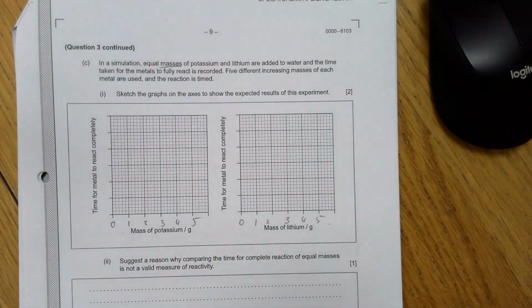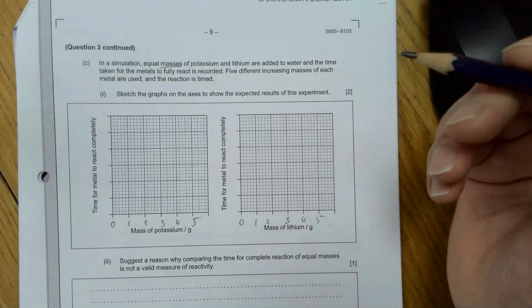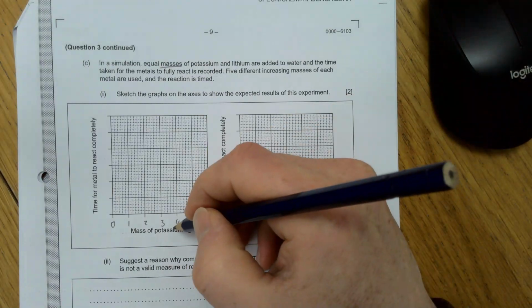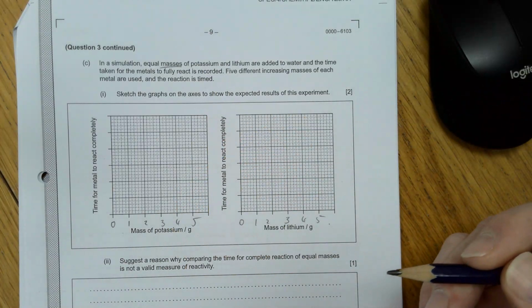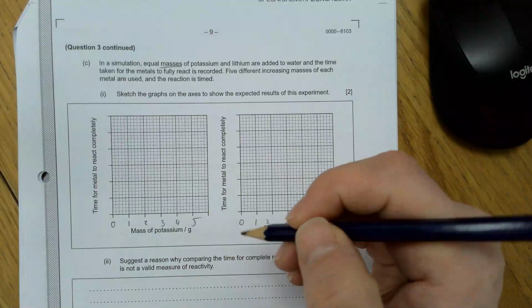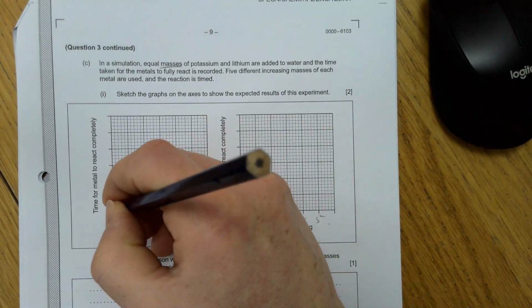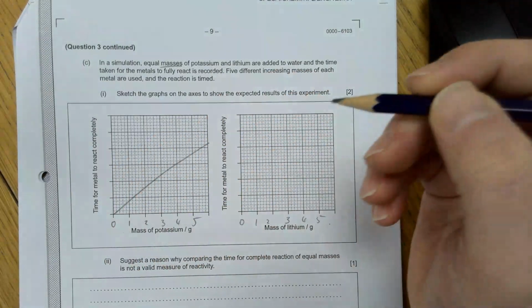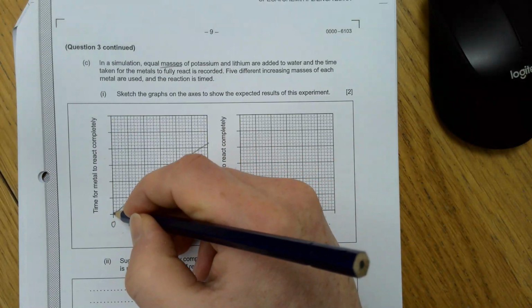You'd have to find out how long in each of these cases it would take to react completely in a simulation. Right, so you'd expect potassium to react much faster. Also, by the way, you get the first mark for drawing a graph with a positive gradient in each case. I'm just going to draw that for one of them. Whether you've drawn it as a straight line or a curve, it doesn't matter. As long as it should start at 0, shouldn't it?